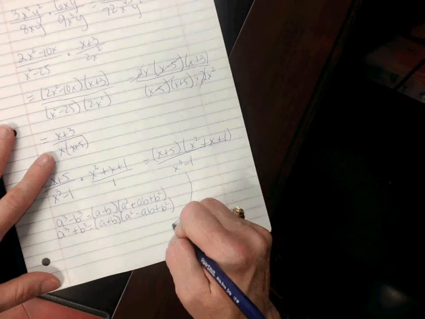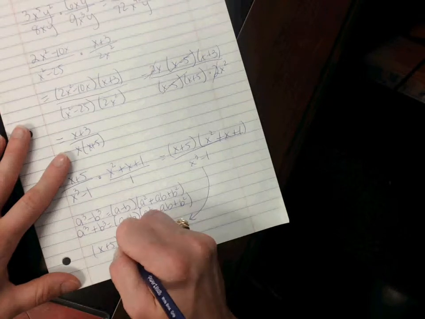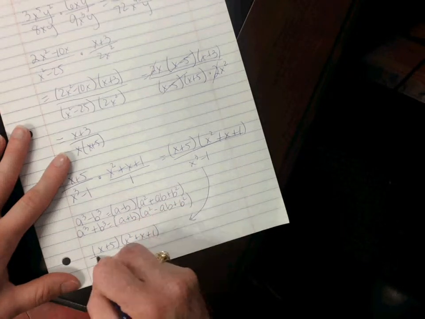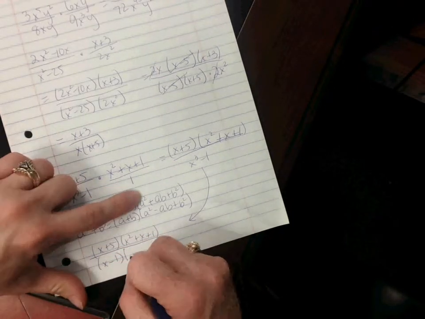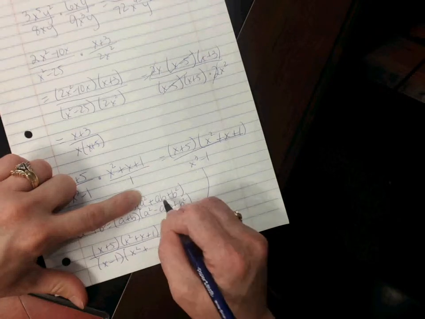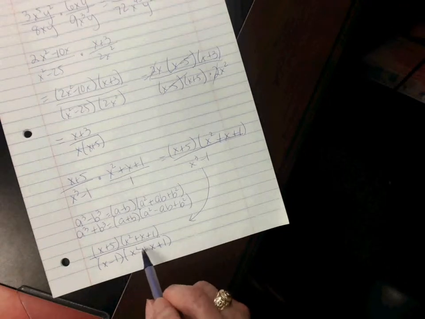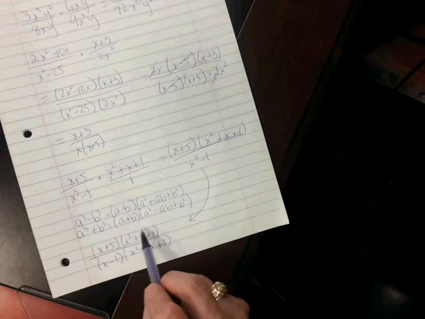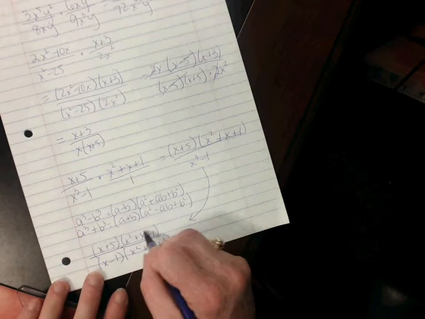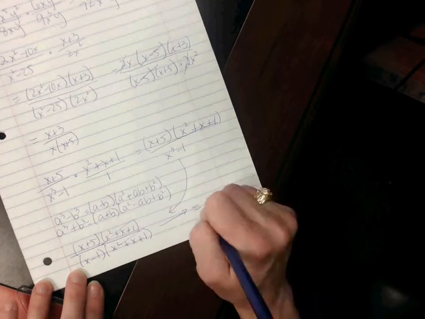And so if I come down here, I would end up with x plus 5, x squared plus x plus 1, and then if I break the bottom down, it's going to be x minus 1, and then here I'm going to have x squared plus x plus 1. Now if we look at it, these two pieces can cancel, okay? These are set up. These are not going to reduce anymore. So I'm just going to go ahead and cancel those. So my answer is now equal to x plus 5 divided by x minus 1. And that would be my answer.